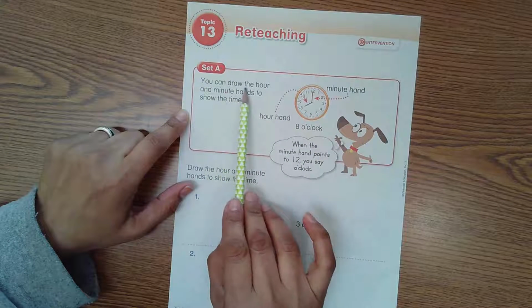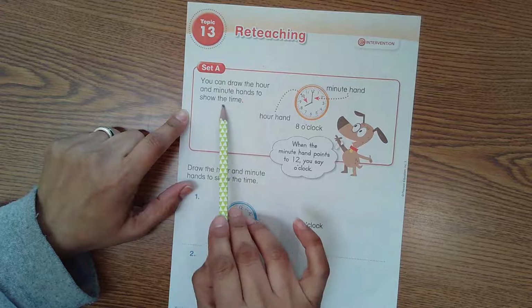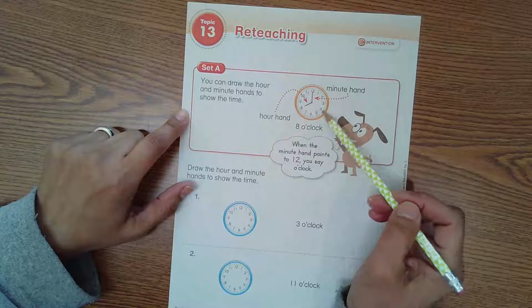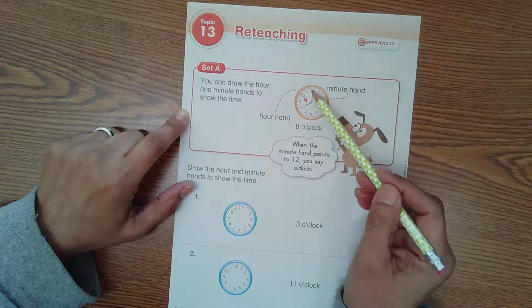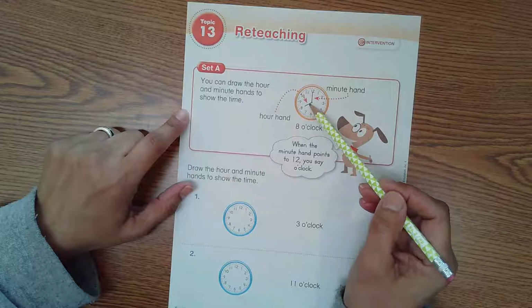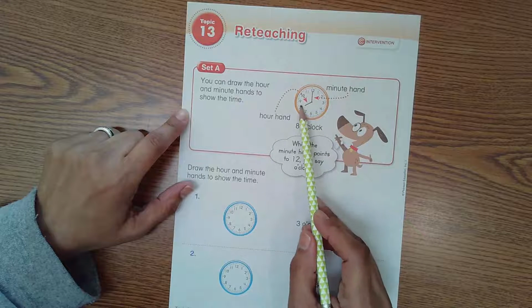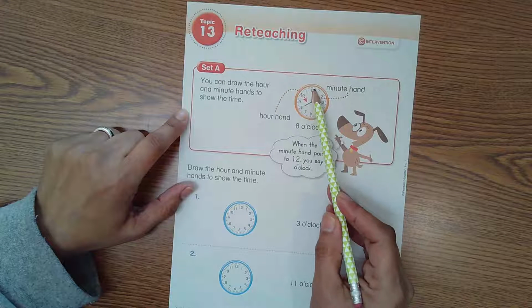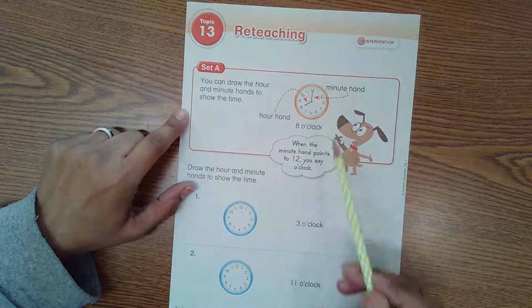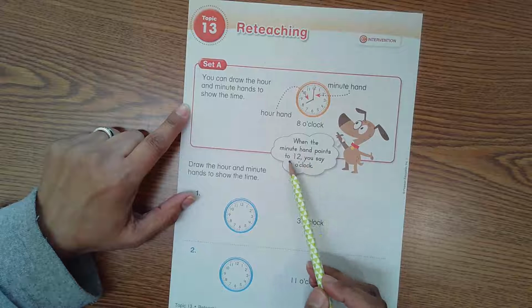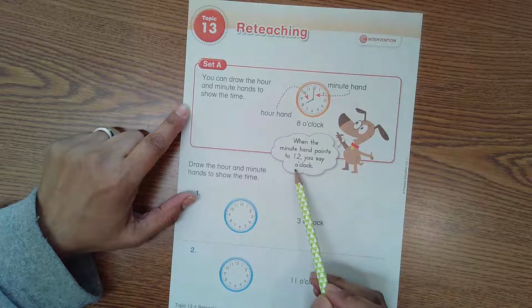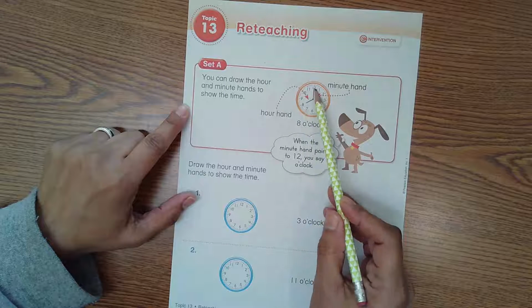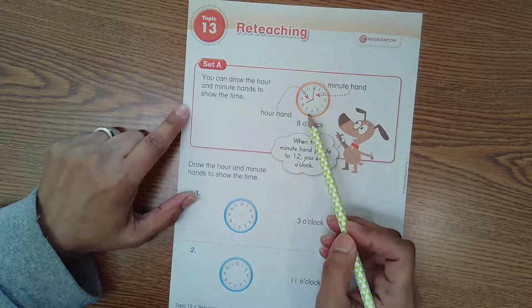You can draw the hour and minute hands to show the time. And we see the clock, minute hand, hour hand, and it shows 8 o'clock. Hour hand pointing to 8, and the minute hand pointing to 12, so it's 8 o'clock. When the minute hand points to 12, you say o'clock. So it's 8 o'clock. That means the exact hour.